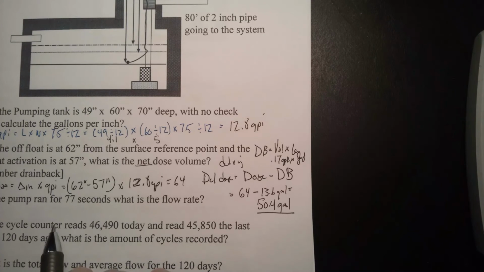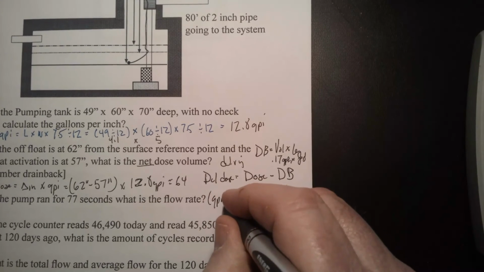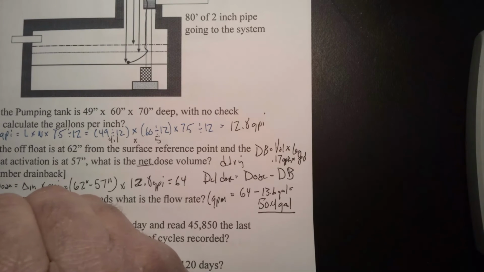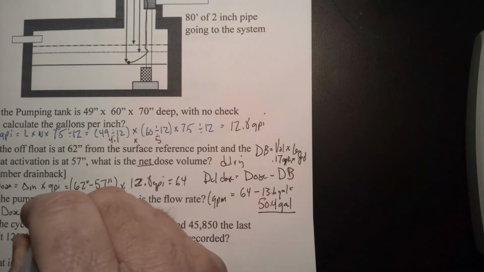If the pump ran for 77 seconds, what is the flow rate? Well, the flow rate is going to be in gallons per minute. So it's going to equal the dose divided by the time in minutes.